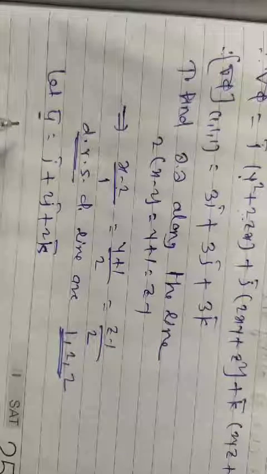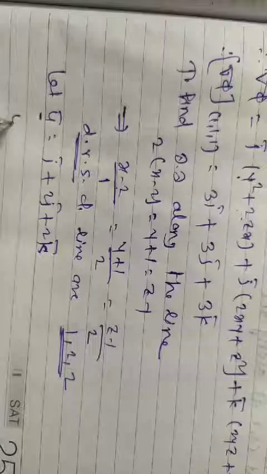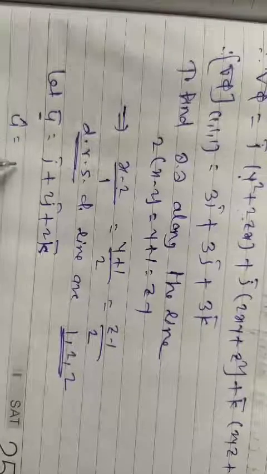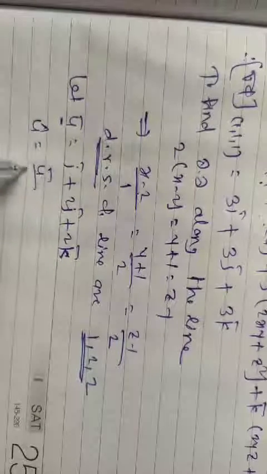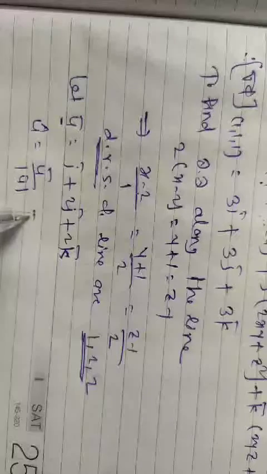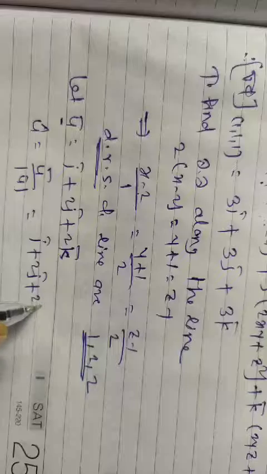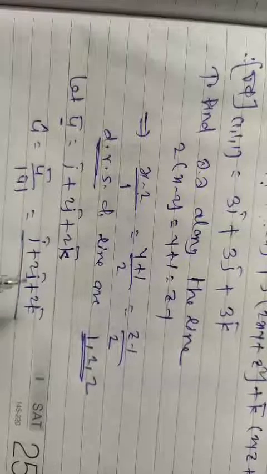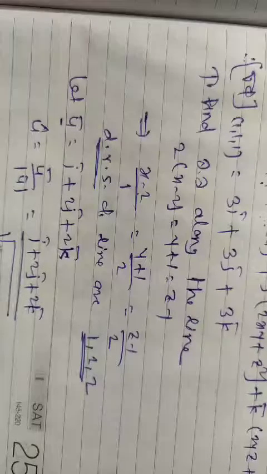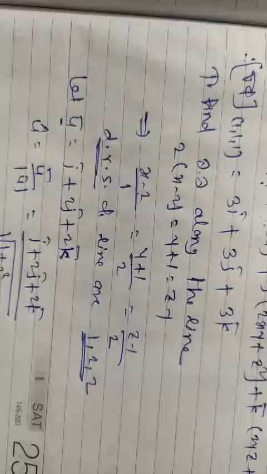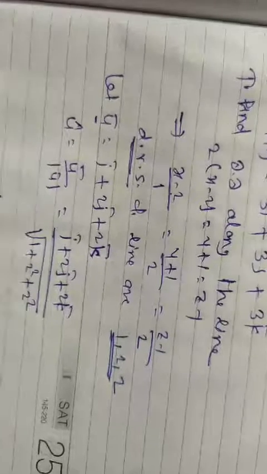Now for the directional derivative we want the unit vector, so I find u cap = u / |u| = (i + 2j + 2k) upon its magnitude, which is under root of 1 plus 2 square plus 2 square.